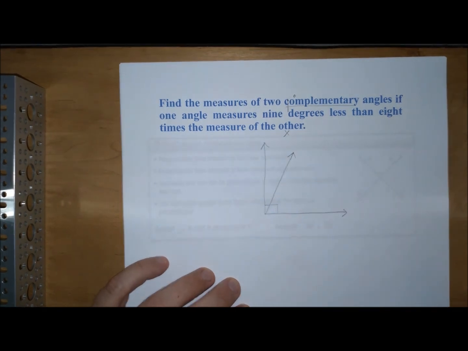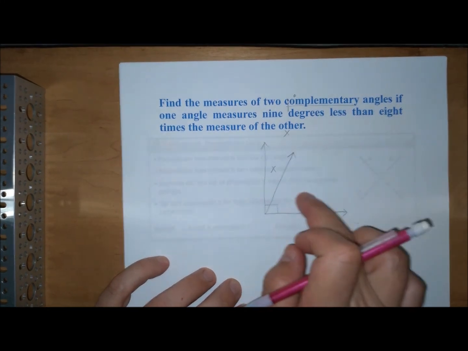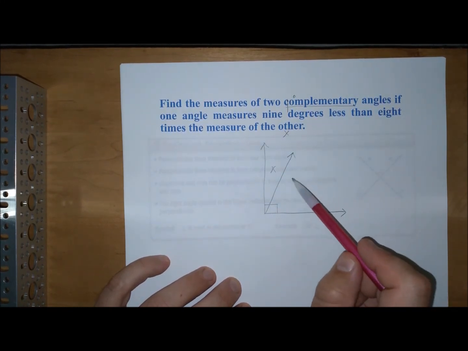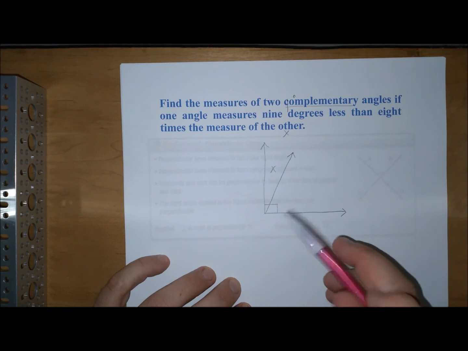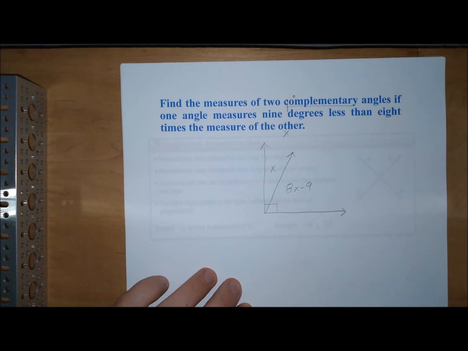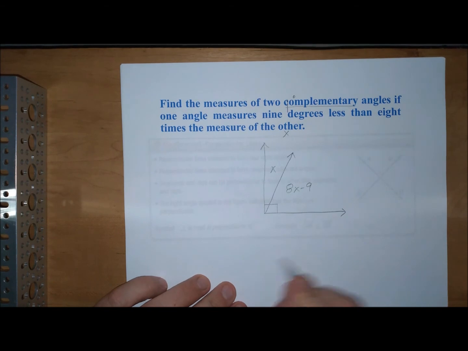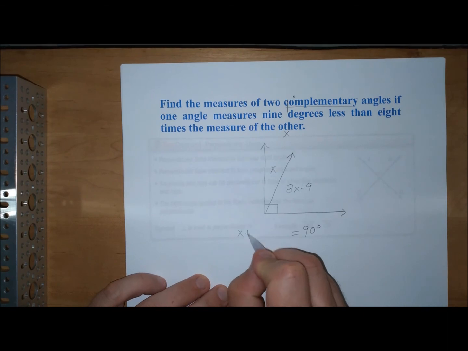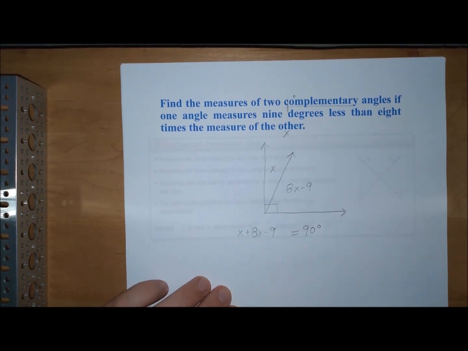The other angle I'm going to call x. So if this angle is x, can I come up with an expression for this angle? This angle is 9 degrees less than 8 times this angle. That sounds to me like 8x minus 9, right? Okay, so where's our equation this time? It's not something plus something equals 180. It's something plus something equals what? These angles are going to add up to 90 because they're complementary. So x plus 8x minus 9 is going to equal 90.